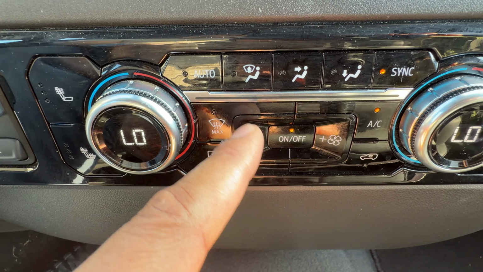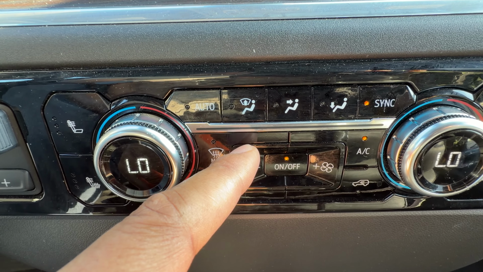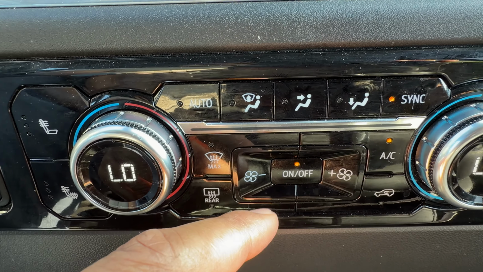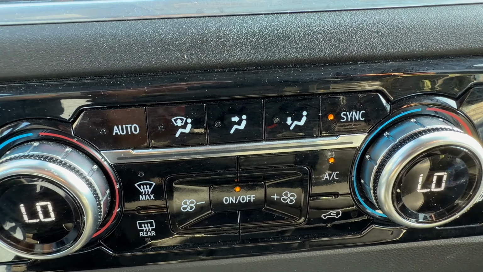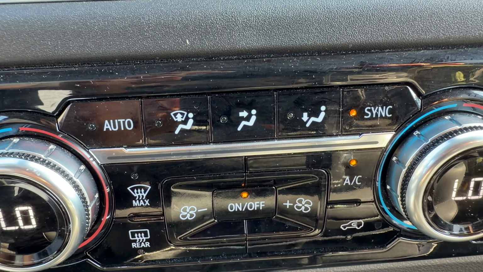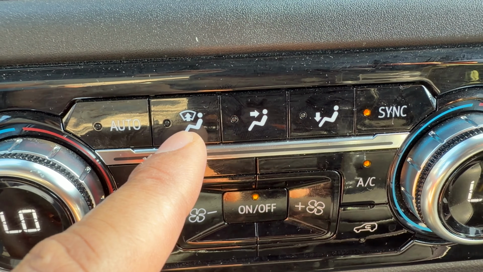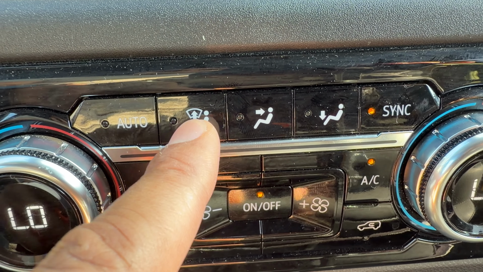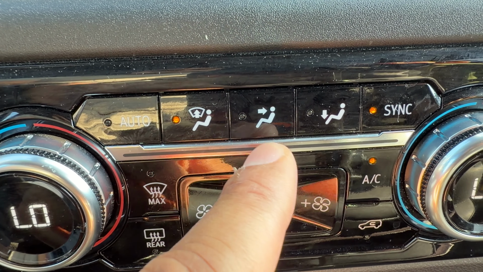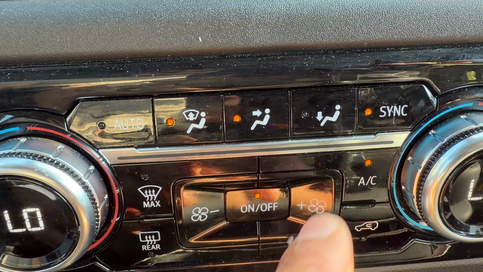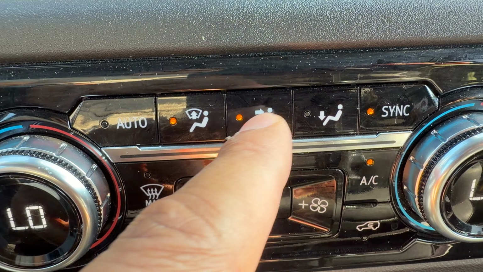Now I'm going to show you how to direct the air to where it blows. If you look on here, there are controls right here, and it shows the direction. Let me get in close, where the air is blowing. If I press this, it is blowing on the windshield. If I press it there, it's blowing on the face. And right now it's blowing on the windshield and the face.